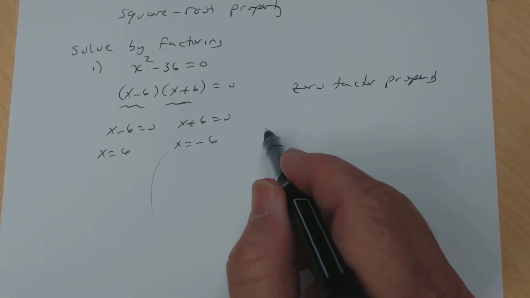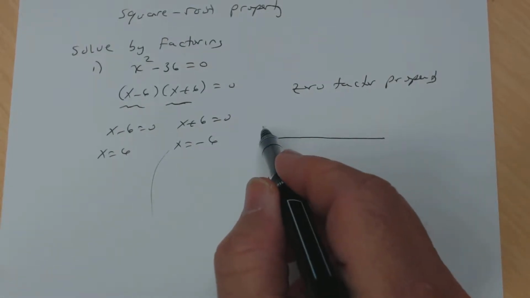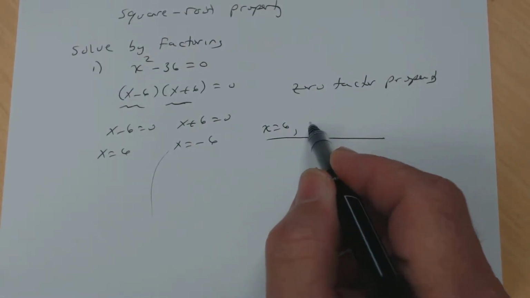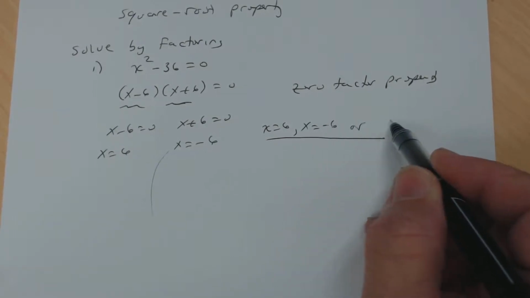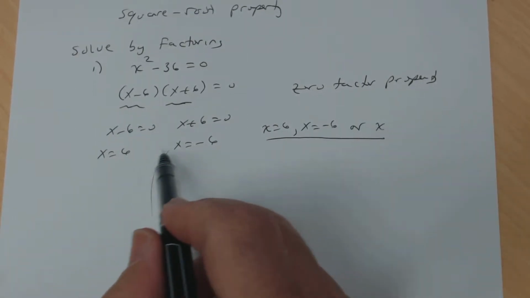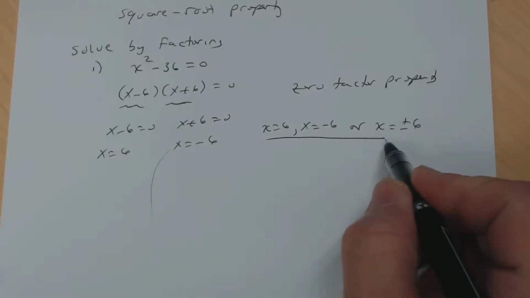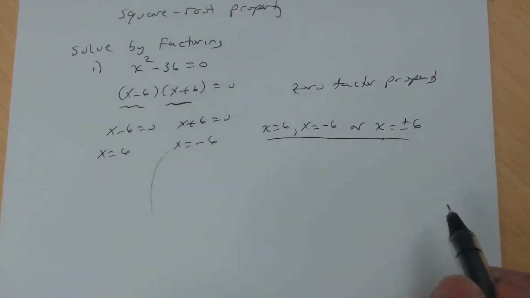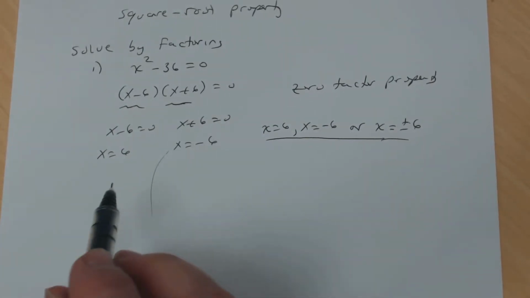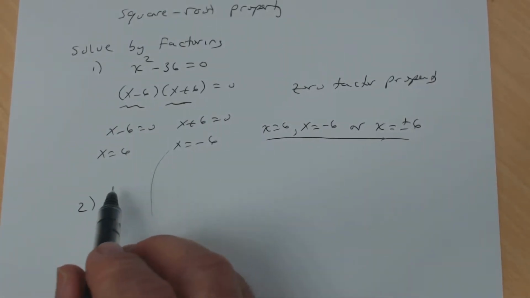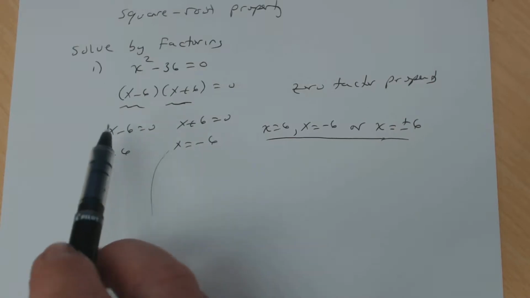There are several ways you can write the answer. You can say x equals 6, x equals negative 6, or since they're opposites of each other, you could say x equals plus or minus 6. Doesn't matter.